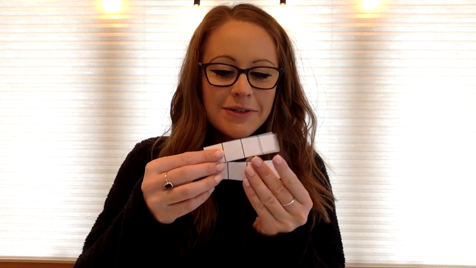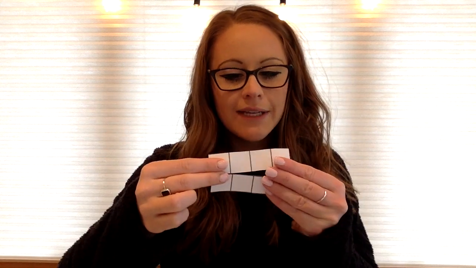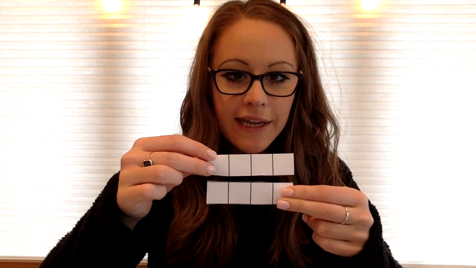Then it's super easy to see, right? 2 rows. Great. Now it says each row has blank squares. Okay, well let me take one of these. How many squares do you see? 4, right? So my answer would be 4 there. And then it says 2 rows of blank equals blank.